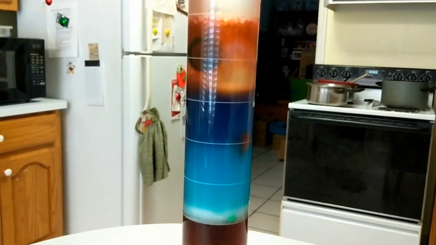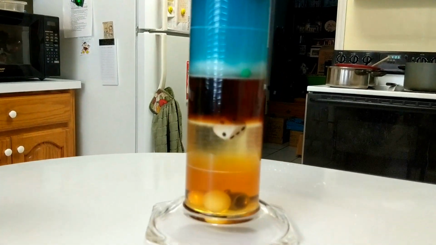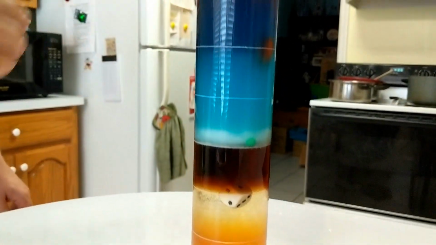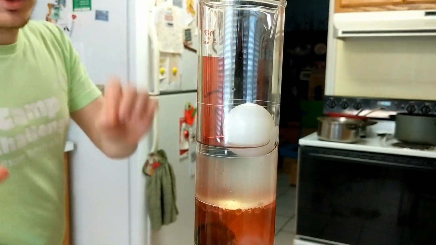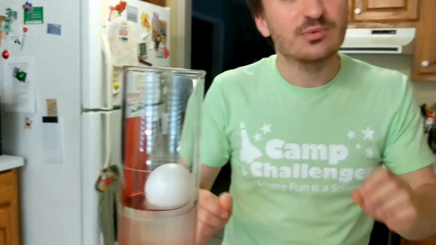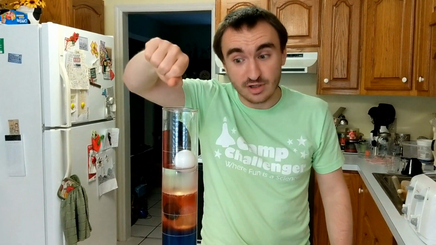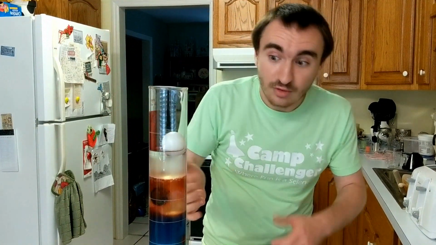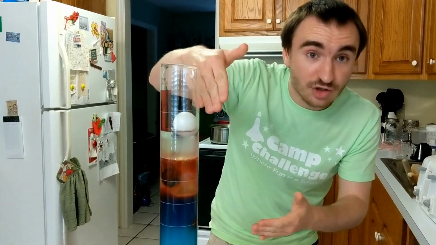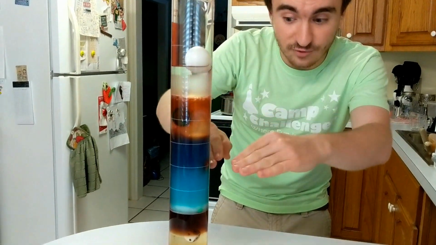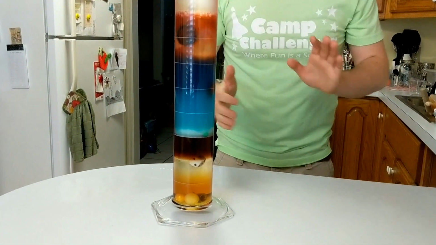One tidbit I forgot to mention to you is that if you do not have the correct layer order of most dense to least dense from bottom to top, that's okay. Like I referenced during the main video, make sure that you add each liquid very, very slowly. Even if you put a more dense item on top of a lesser dense one, if you add it slowly, it should go through the less dense item or liquid in this case, and it should settle to whatever layer order it is based on the density.